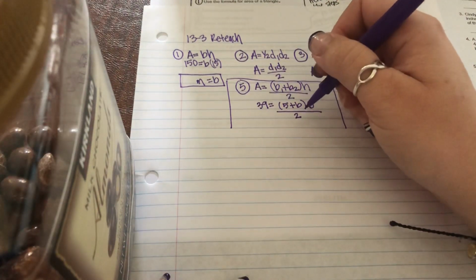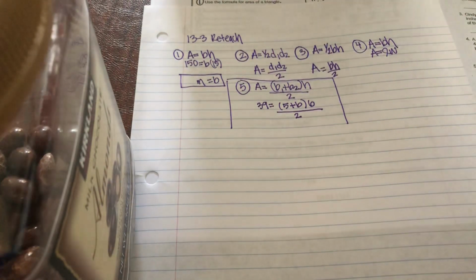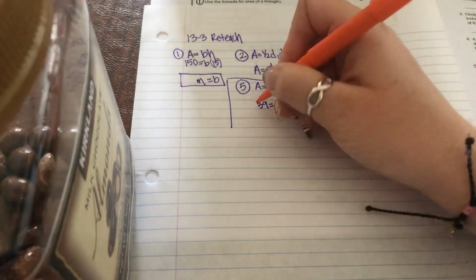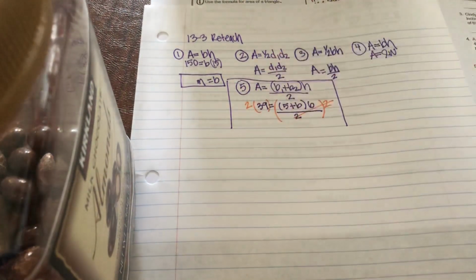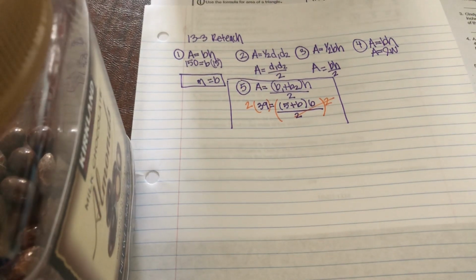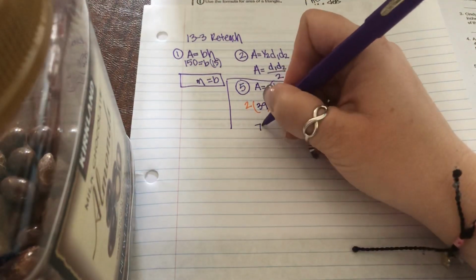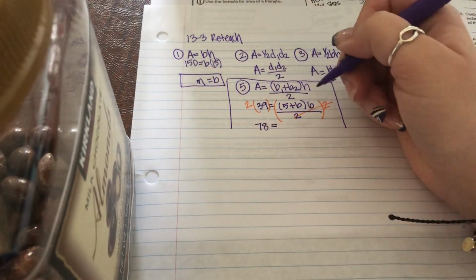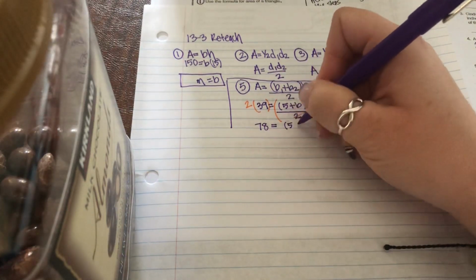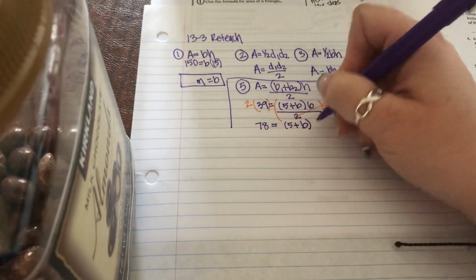But on this side, this 2 on the bottom is kind of bothering me, so I want to get rid of it by multiplying by 2 to get it to cancel. And whatever you do to one side, you have to do to the other. So now you have 39 times 2, which is, let me plug that into my calculator, 78. And then on this side, those 2's cancel. You just have 5 plus b times 6.